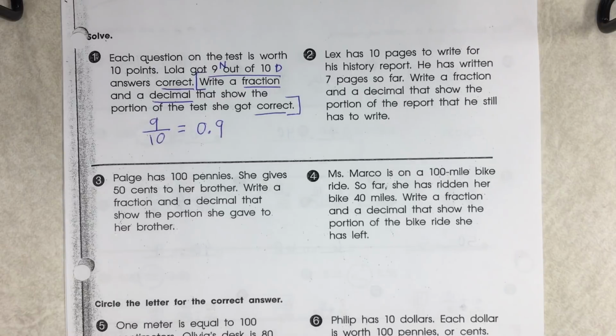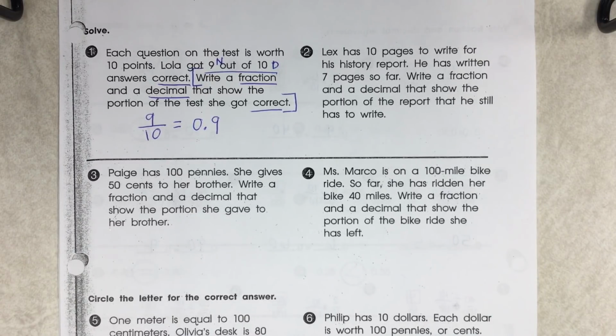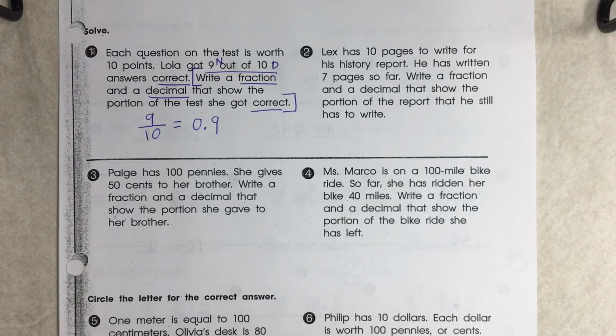Let's try number 2. Same thing. Don't underline right away. Just figure out what the question's asking, or telling us to do in this case. Lex has 10 pages to write for his history report. He has written 7 pages so far. Write a fraction and a decimal that show the portion of the report that he still has to write.